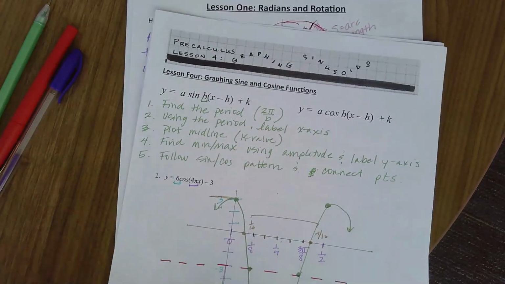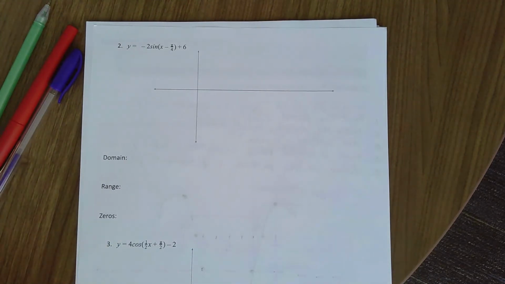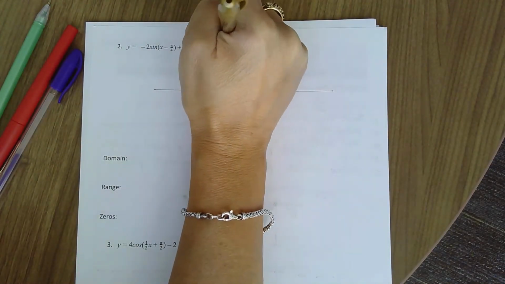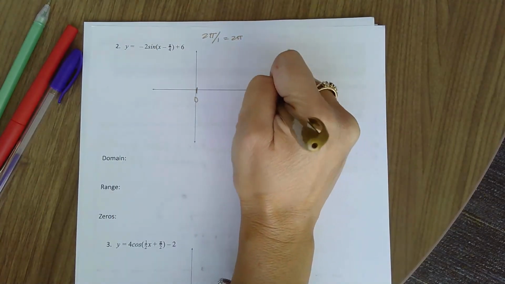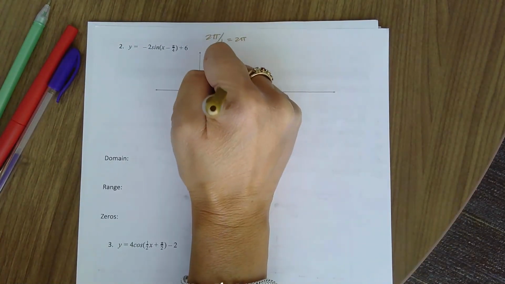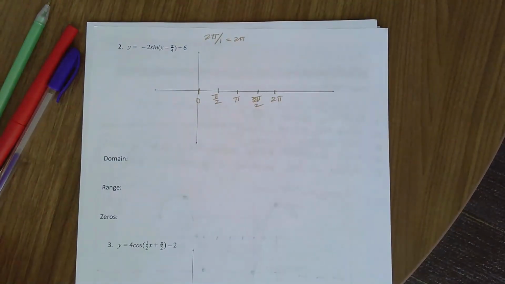All right, let's take a look at another graph. This one is y equals -2 sine of (x minus pi over 4) plus 6. On this one, we start the same way, by finding the period of the function. It's 2 pi over b, and b is 1 in this case, so it's just 2 pi. So I'm going to label my x-axis: halfway, and then half of a half, or a quarter. So I've got my x-axis labeled.